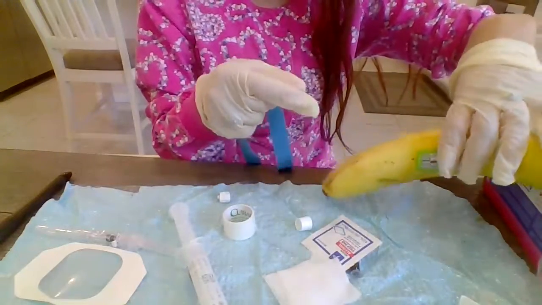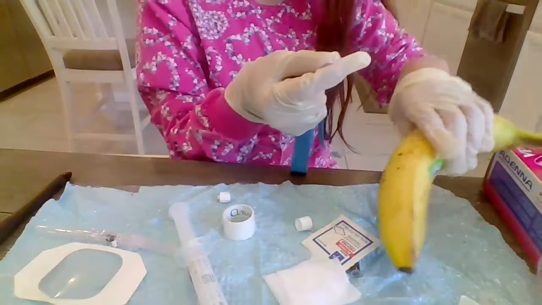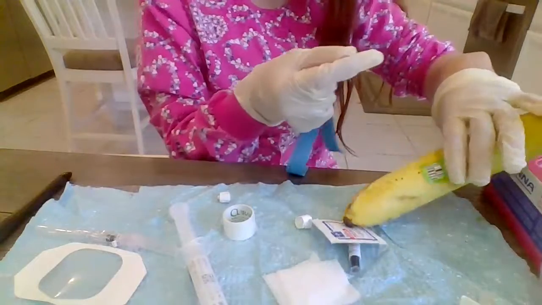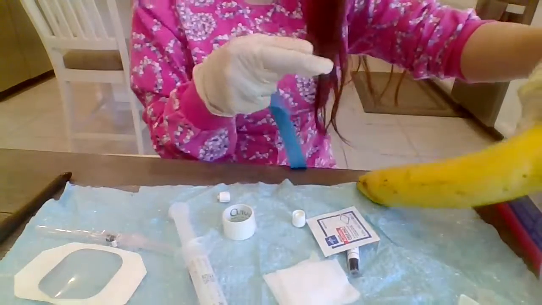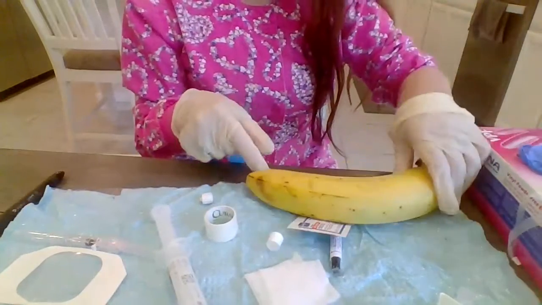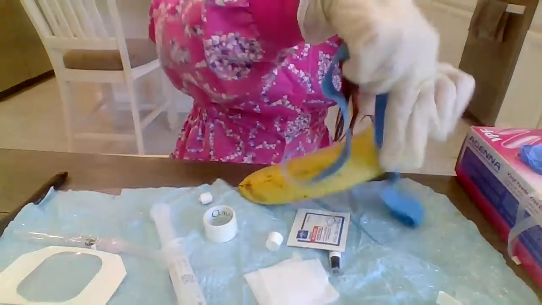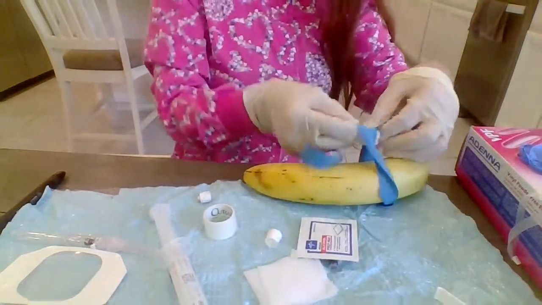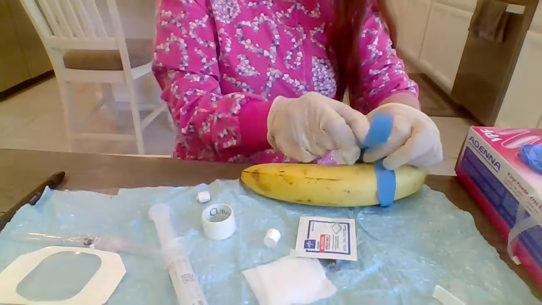As you can see, I am going to go ahead and apply it on about, again, 4 to 6 inches above the IV insertion site.